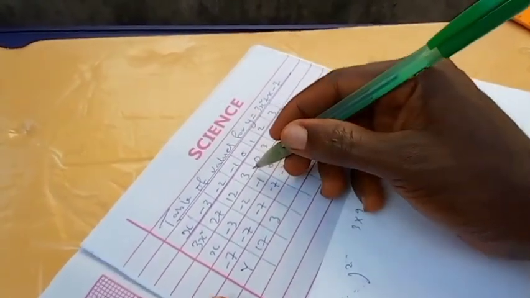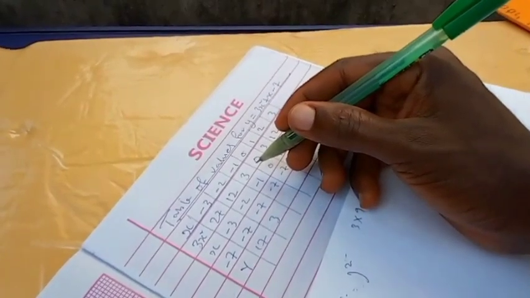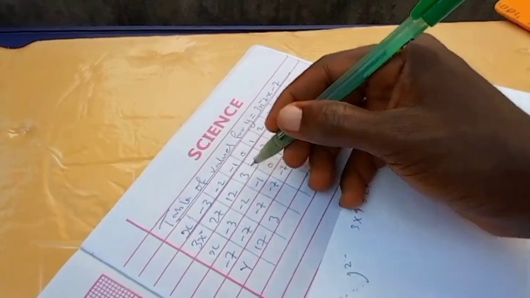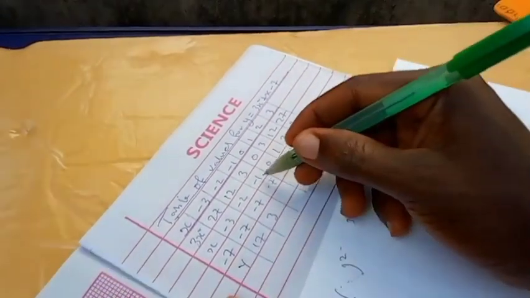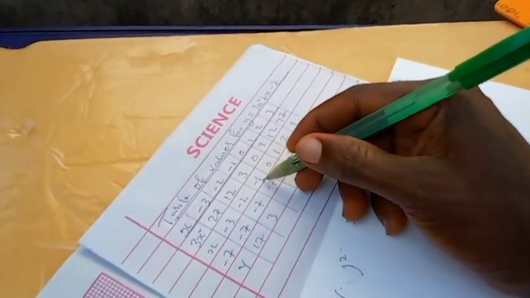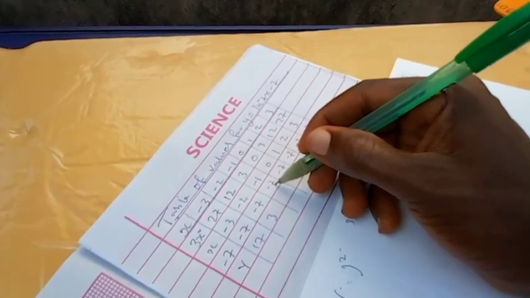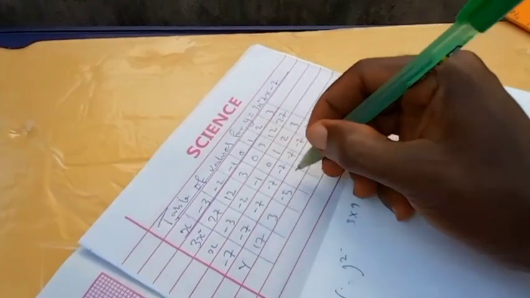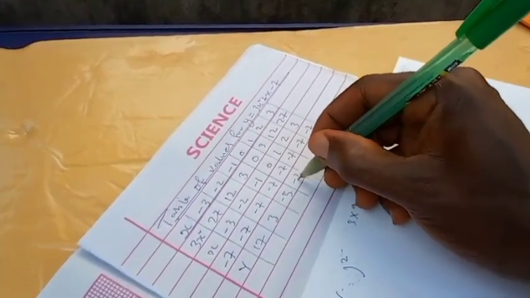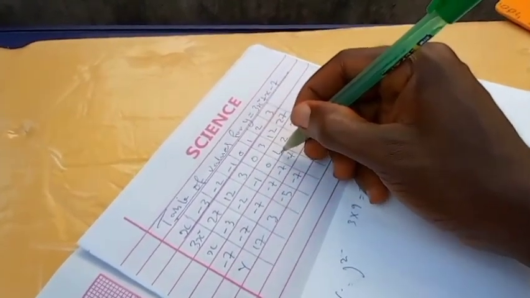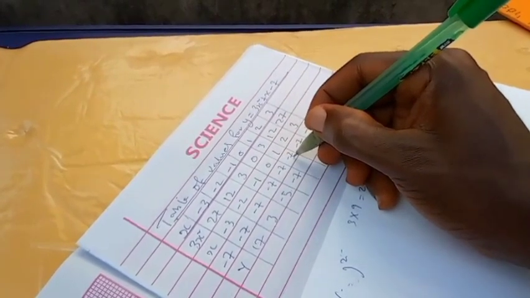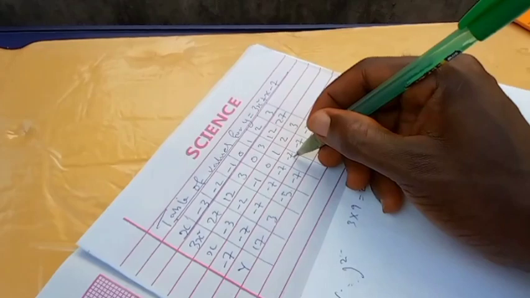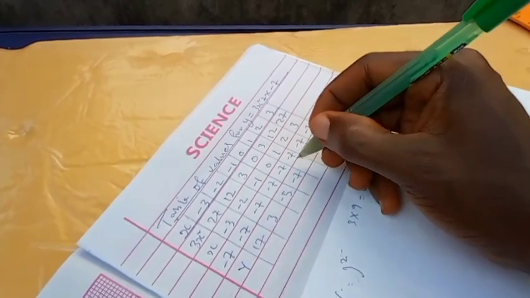What do we have here? This is 3. 3 minus 1 is 2. Then 2 minus 7, that will give us minus 5. Yeah, minus 5. We bring down minus 7. Then 3 plus 1, that's 4. 4 minus 7 is minus 3.